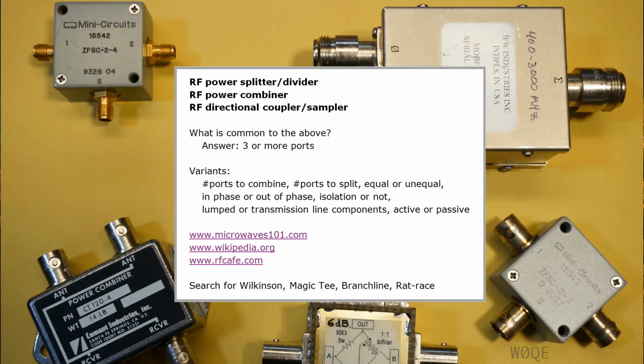An RF directional coupler takes an RF signal in a circuit in one direction only and outputs a sample of that to a port. An RF sampler does not care about the directionality of the signal and just outputs it to a port. So what's common to the above three types of circuits? And the answer is they all have three or more ports involved.